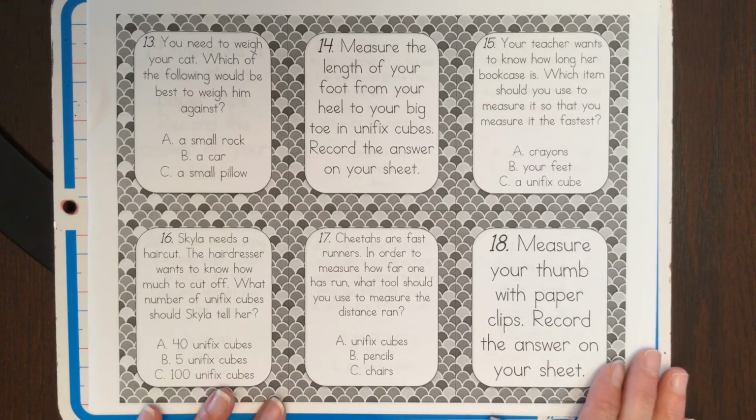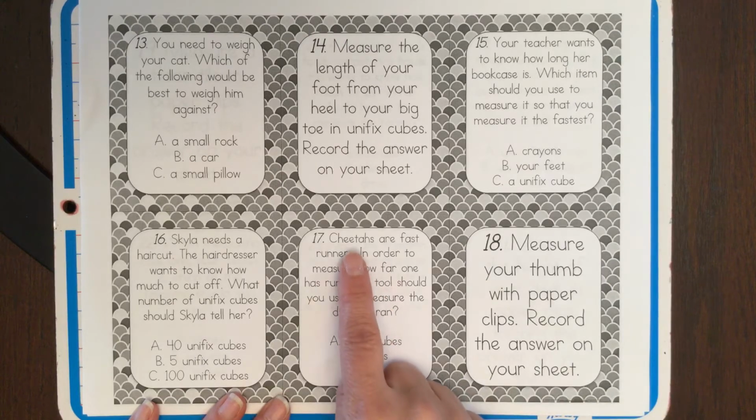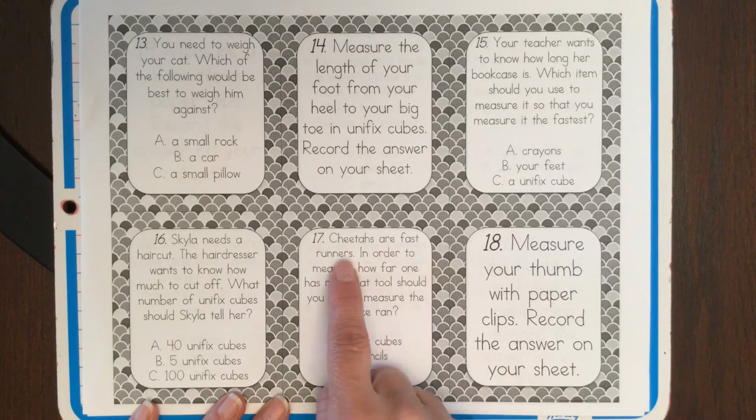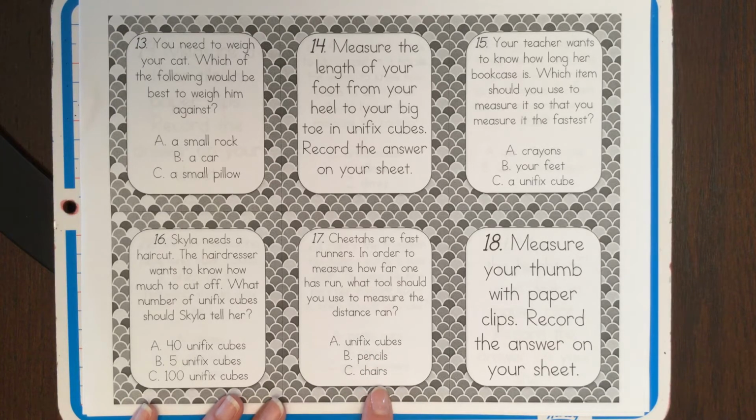Pause anytime you need to, my friends, or read the questions yourself, and you can just keep going. Number 17 says cheetahs are fast runners. In order to measure how far one has run, what tool should you use to measure the distance ran? So if you're measuring a cheetah started running from here and how far away did he stop, would it be good to use Unifix cubes, A, B, pencils, or C, chairs? What would be your biggest unit of measurement to use to measure how far a cheetah can run? Decide your answer, A, B, or C, and write it on number 17.